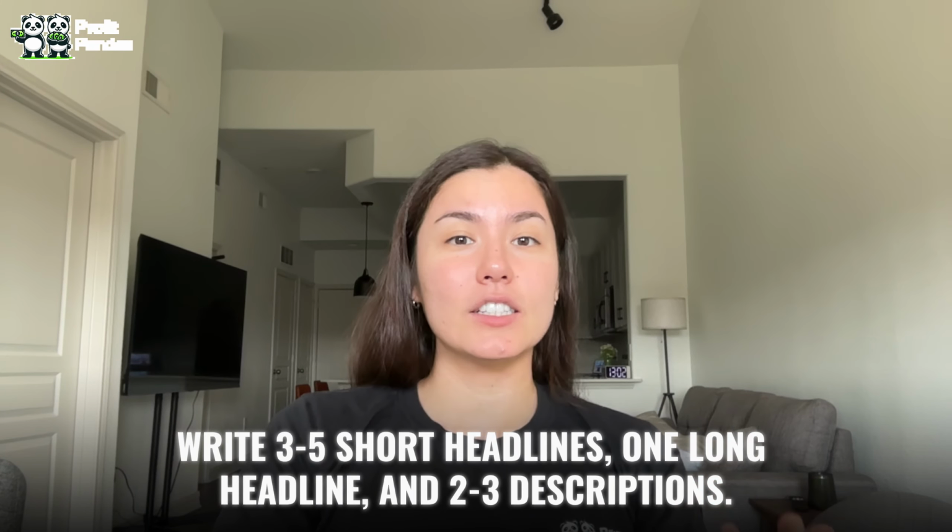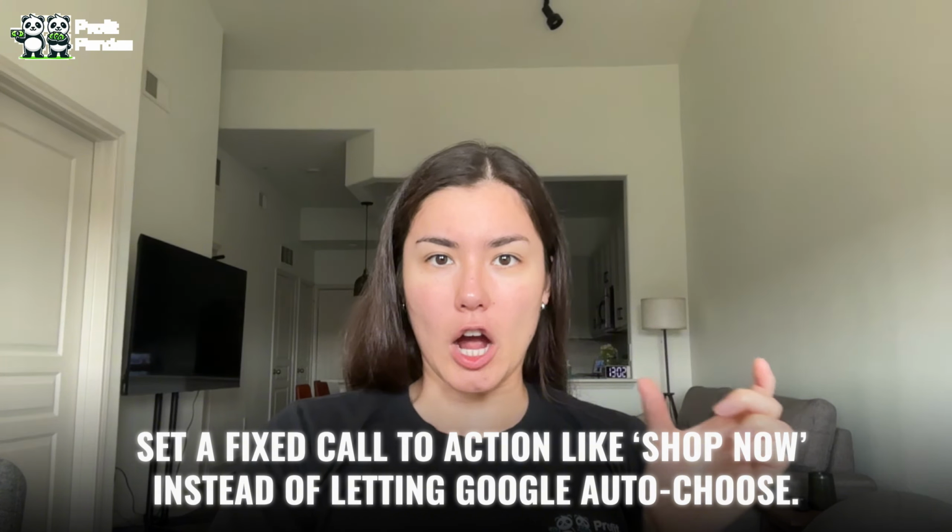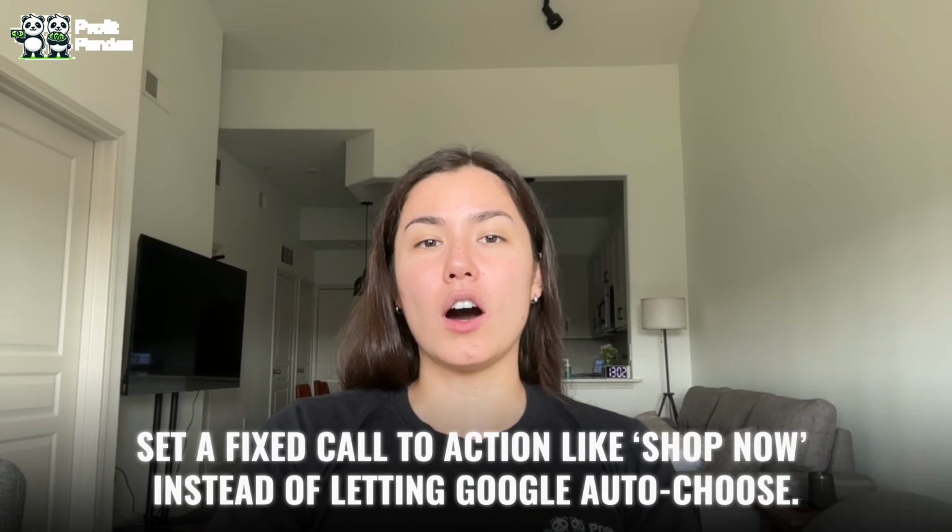So upload your logo and add at least one square and one landscape image. I would write 3 to 5 short headlines, 1 long headline, and 2 to 3 descriptions. And this is optional. Set a fixed call to action like shop now, instead of letting Google auto choose. From there, you can preview responsive display ads in all formats before publishing. That way, you know what shoppers will actually see.